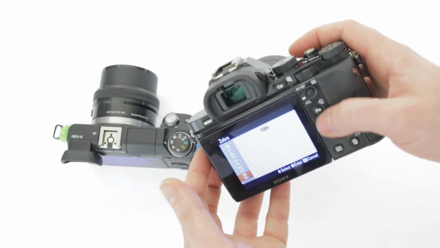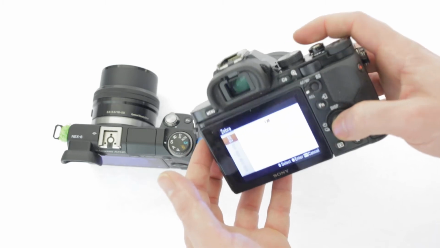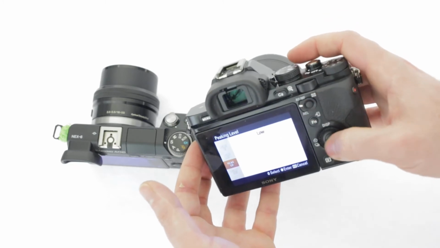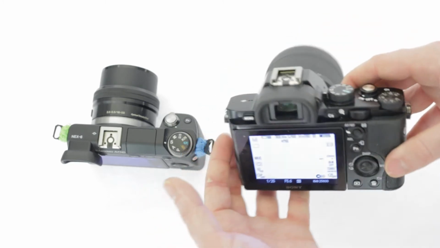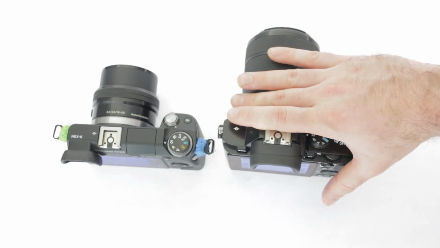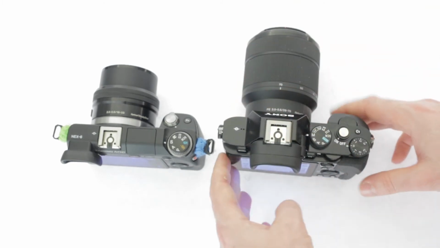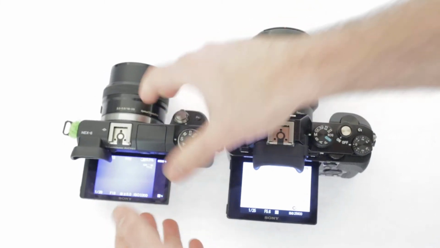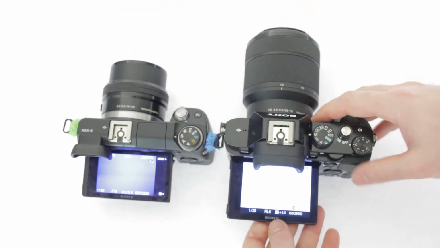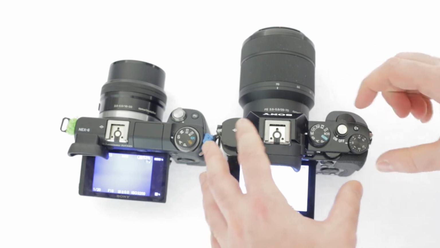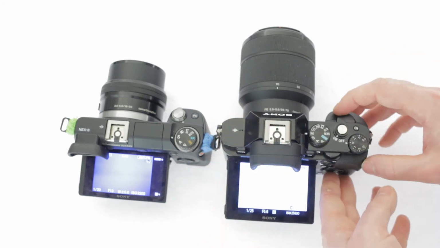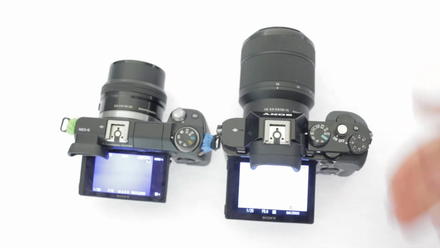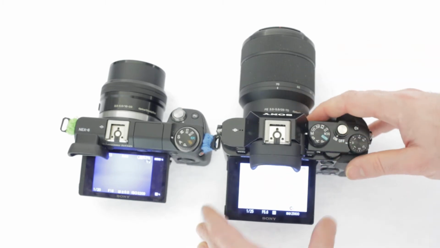So here I've got this button set to zebras, and then when I flip this switch, the same button gives me my options for peaking. I love this. Really nice. So the extra buttons on here really make a big difference. I never had any problems using the NEX-6 and its controls and buttons, but being able to have all these extra controls on the A7 just feels way nicer, and it's a little quicker, and overall it is more professional to use.